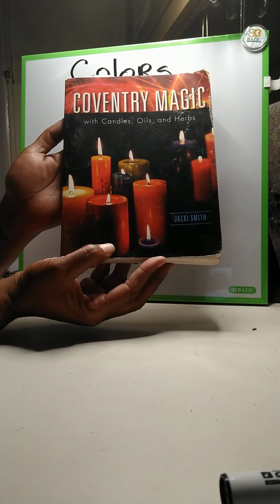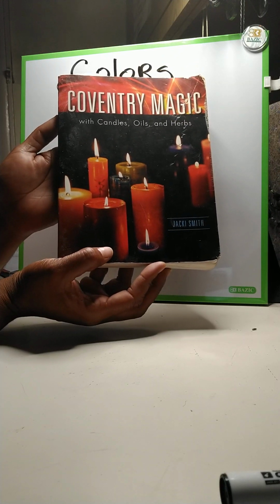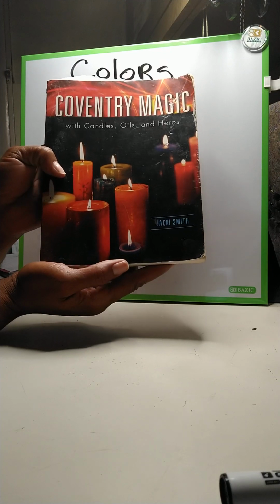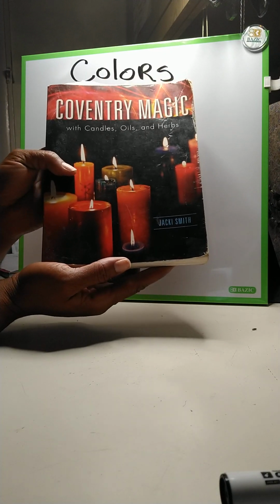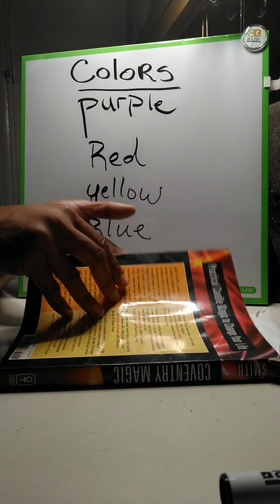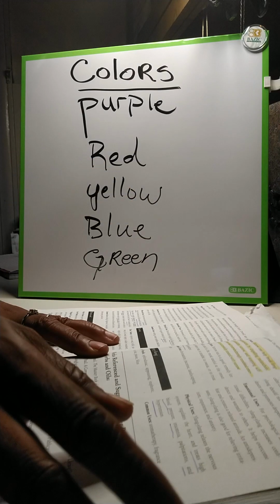Her name is Jacki Smith. She is from Ferndale, Michigan. Shout out. Shout out to Michigan, Detroit 313. That's where we recording from. So we finna read from her book. She tells you what these colors mean. Okay?